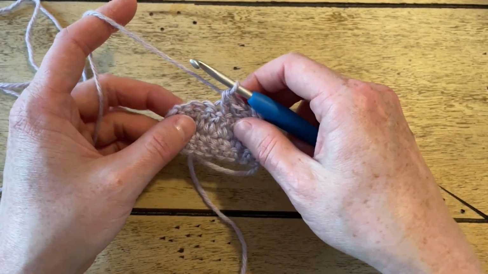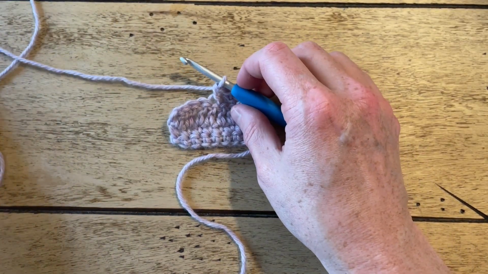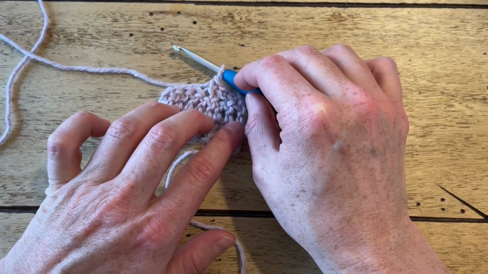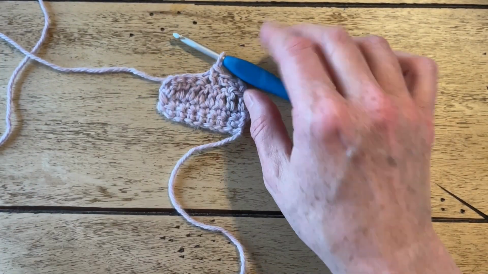So I hope that was helpful. You learned increases and you learned decreases, two methods of decreasing. And now you can make some more crochet things. Happy crocheting, everybody.